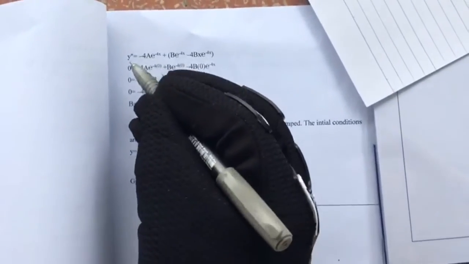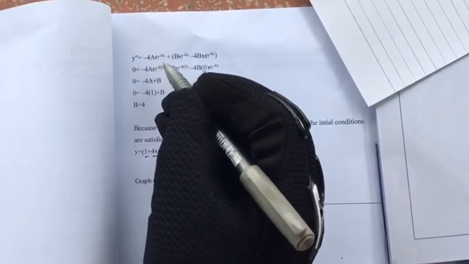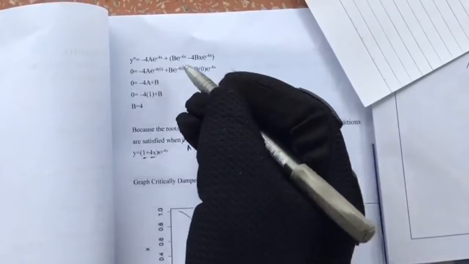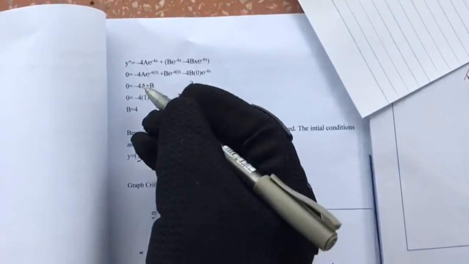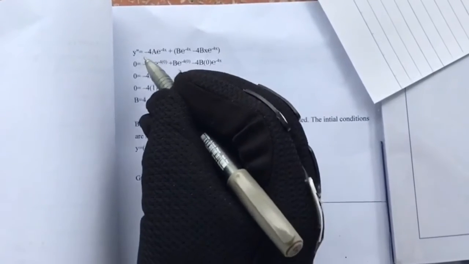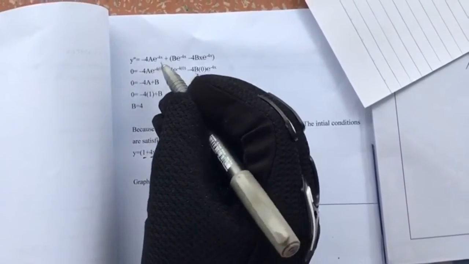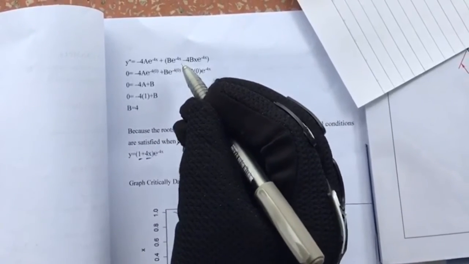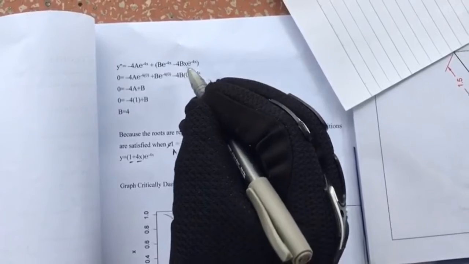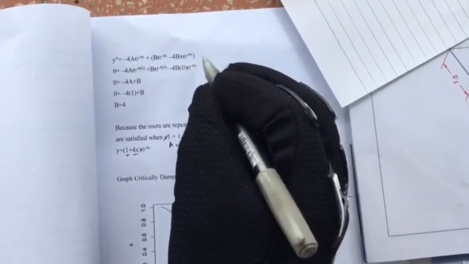And then we differentiate again, negative 4Ae^(negative 4x) plus Be^(negative 4x) minus 4Bxe^(negative 4x).